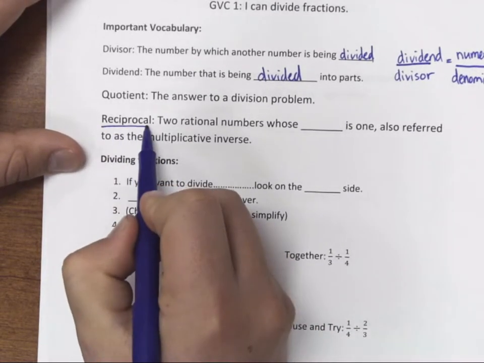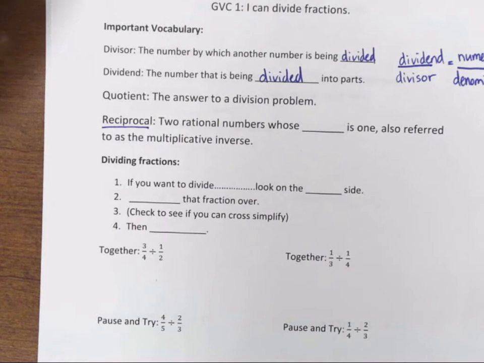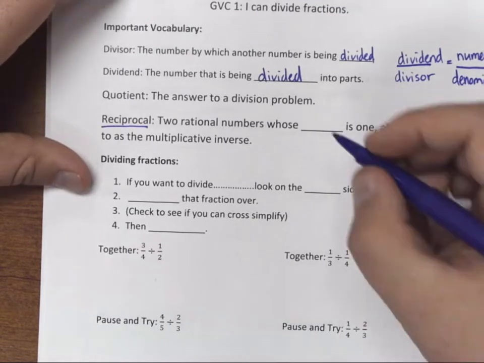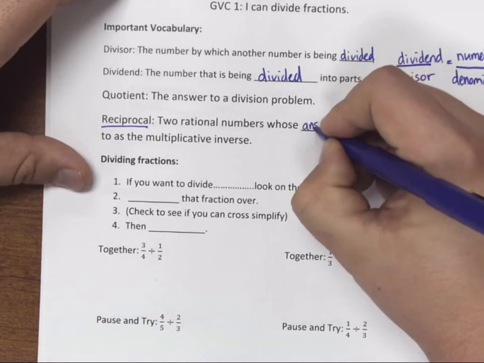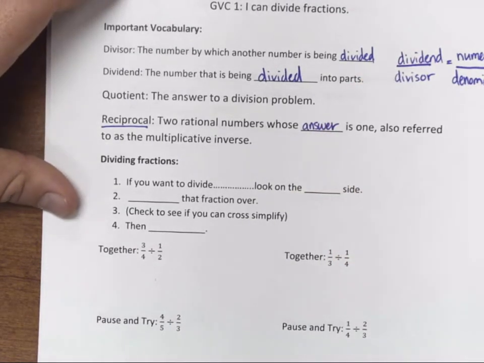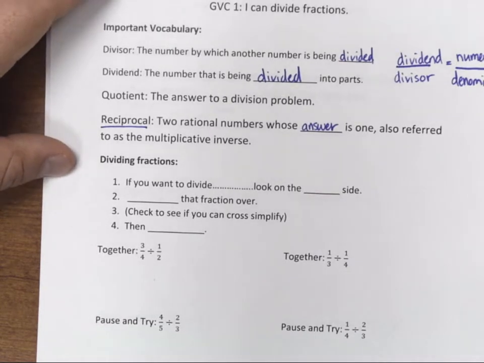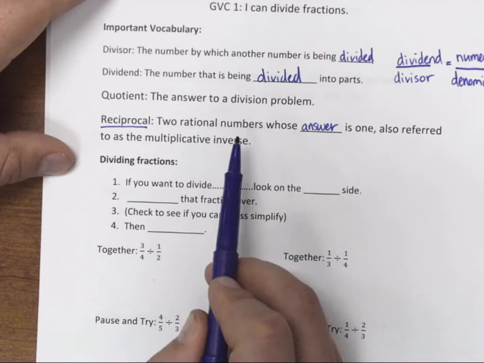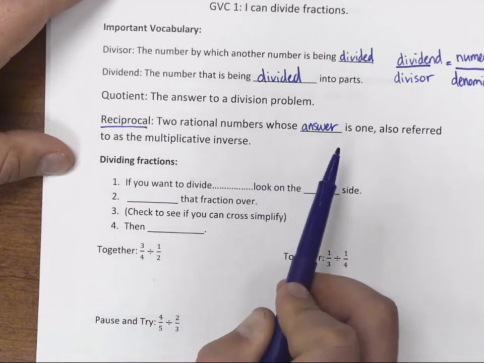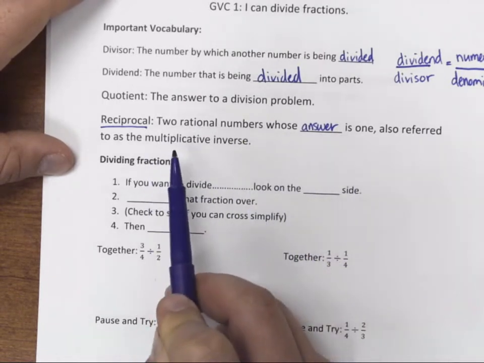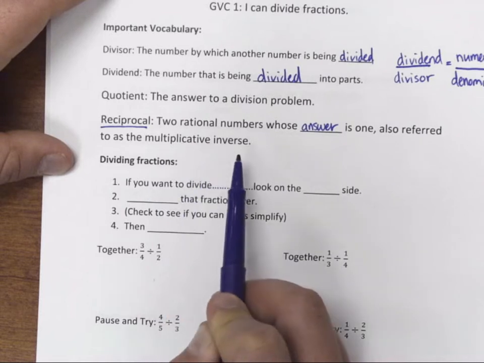Let's talk about this word reciprocal, which is a new word. Reciprocals are two rational numbers whose product is 1, also referred to as a multiplicative inverse. Well, what does that mean? Two rational numbers whose product is 1, also referred to as a multiplicative inverse.